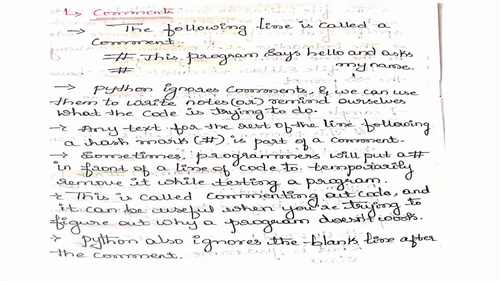Also, sometimes programmers put the hash symbol in front of a line of code to temporarily remove it. Suppose I'm testing a program and facing an error in a line. I can just comment that line and check where the error is actually happening. This type of commenting a line in code is called commenting out. You can comment that particular line and test the program.